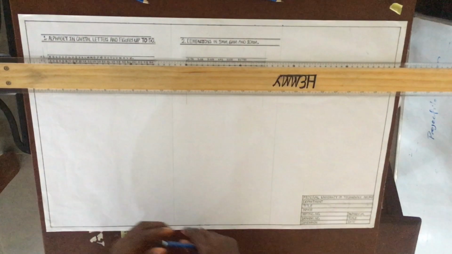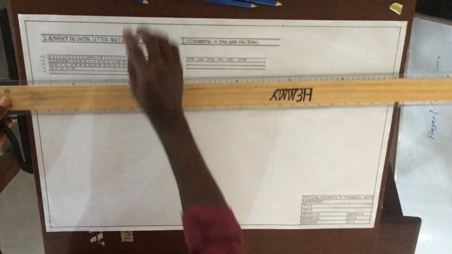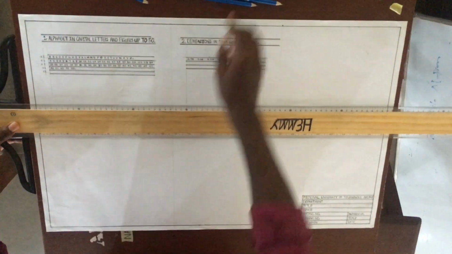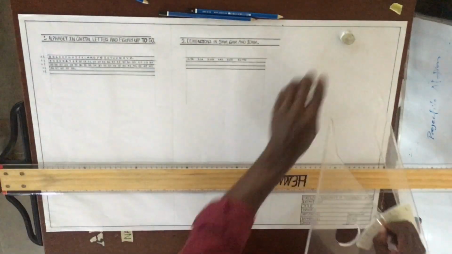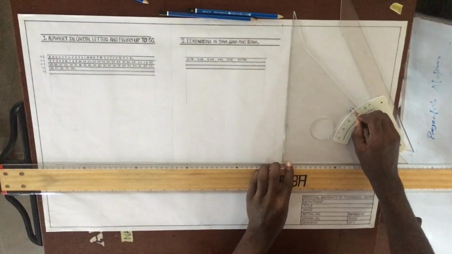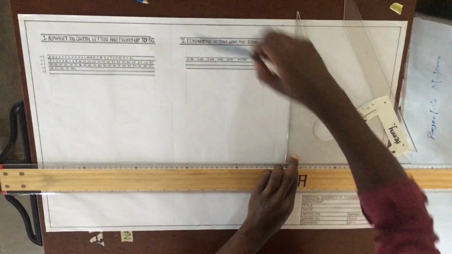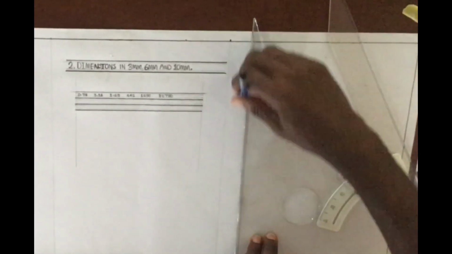So what I'm going to do is actually quite similar but not same this time around. With our HB pencil, draw a thin continuous line.